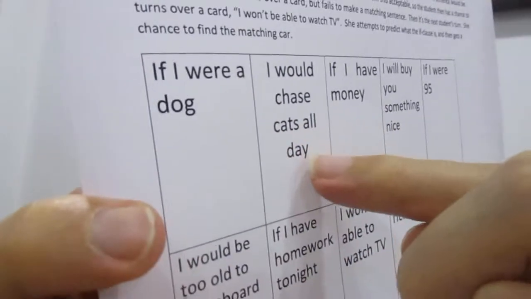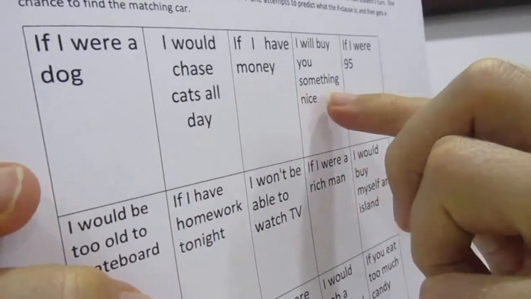Okay, next one, making progress. Next one is a memory game. Now, again, this is something where you have to split the grammar point into 2 different halves. Either corresponding sentences, active, passive, or in this case, it's if and result. So if I were a dog, I would chase cats all day. If I have money, I will buy you something.